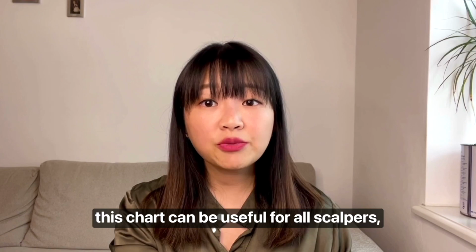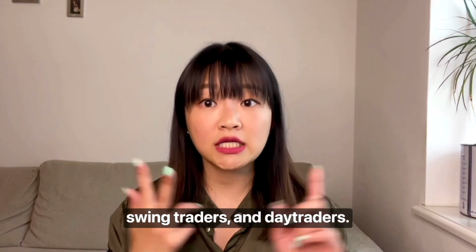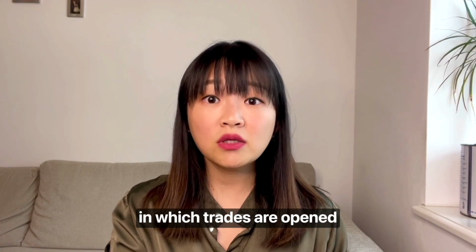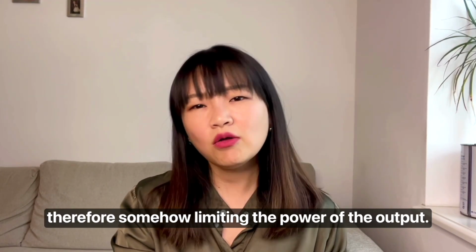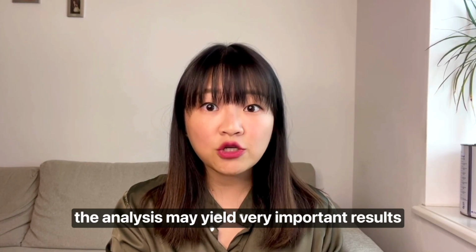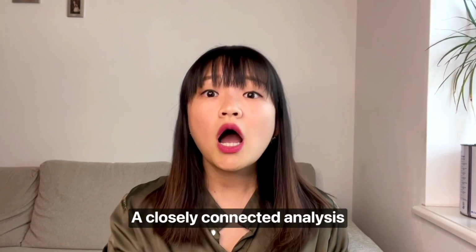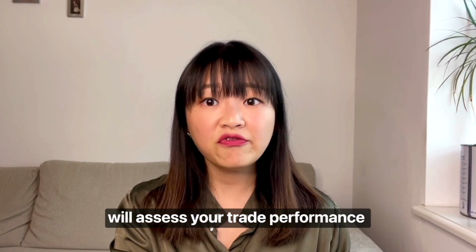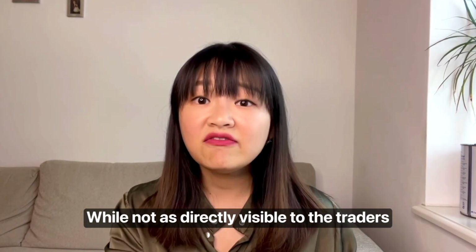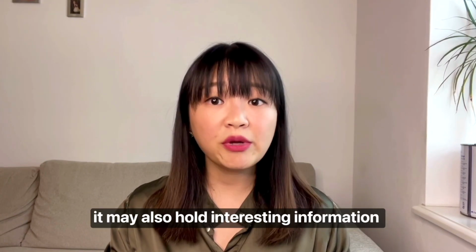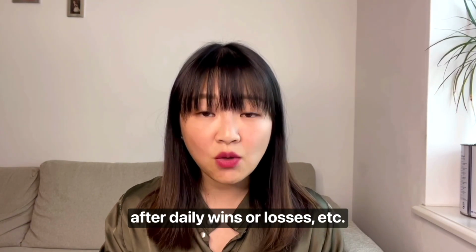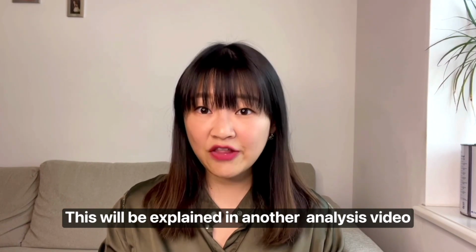In general, this chart can be useful for all scalpers, swing traders, and day traders. Of course, for scalpers, there will most likely be fewer instances in which trades are open while other trades are still running, therefore somehow limiting the power of the output. However, for other traders, the analysis may yield very important results assessing their trading behavior. A closely connected analysis will assess your trade performance after a daily loss or profit based on closed trades. While not as directly visible to traders as open trades, it may also hold interesting information on your trading performance, potentially limits you can set yourself after daily wins or losses. This will be explained in another analysis video.